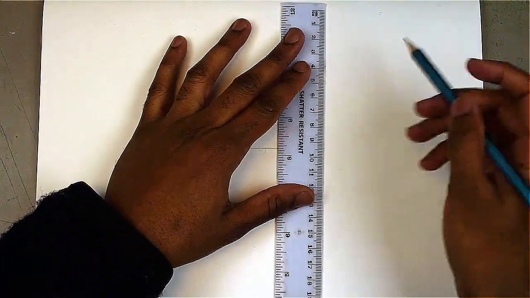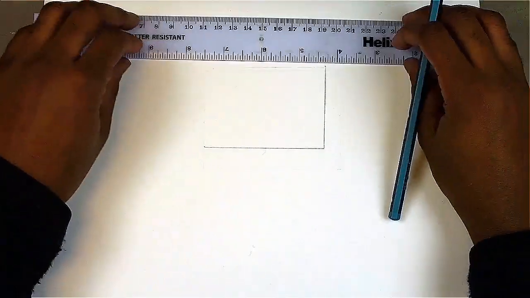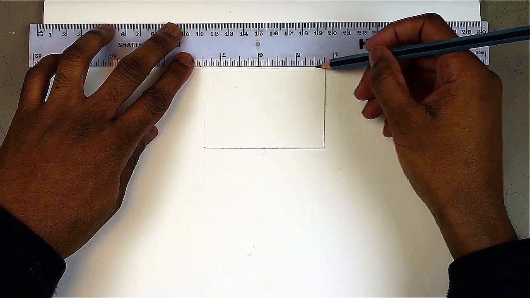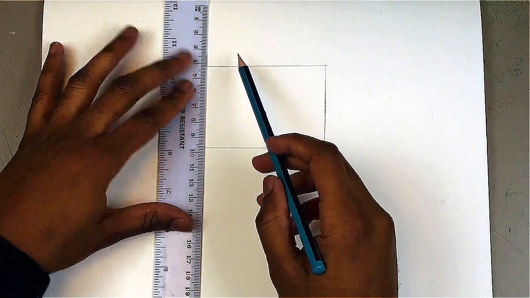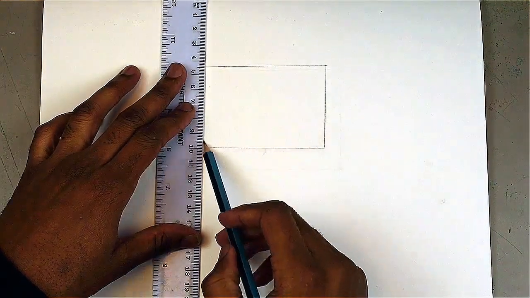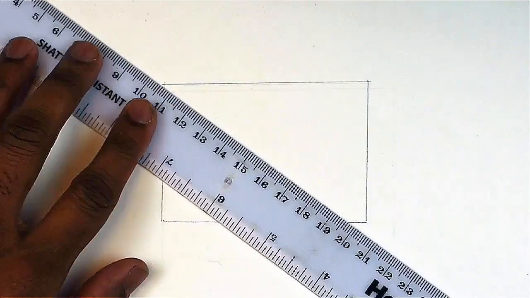Start off by drawing a square on your page. If the square is bigger, it will look like the viewer is further into the room. If the square is smaller, it looks like the viewer is further away in the scene.